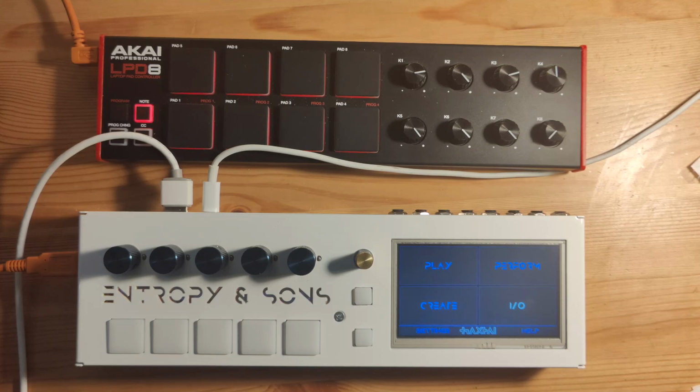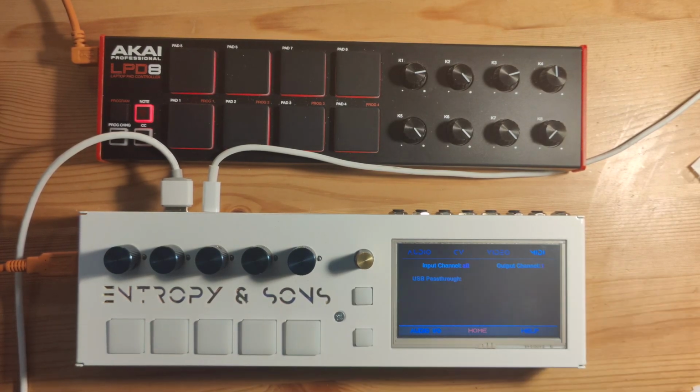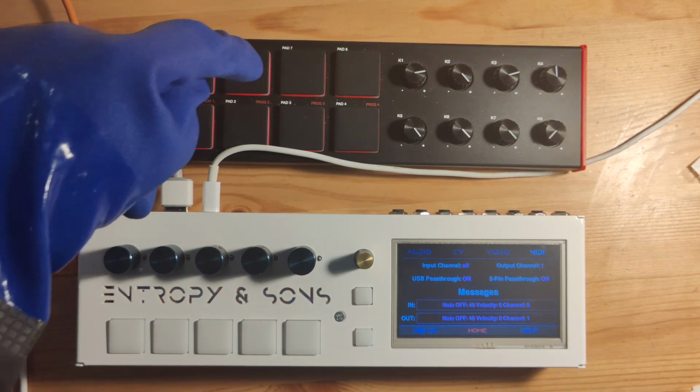MIDI input and control is supported over USB or 5-pin, but must be configured manually. First, plug in your MIDI device and navigate to the MIDI tab of the I/O configuration page. If you send a MIDI signal from your device, the message should be displayed in the window.